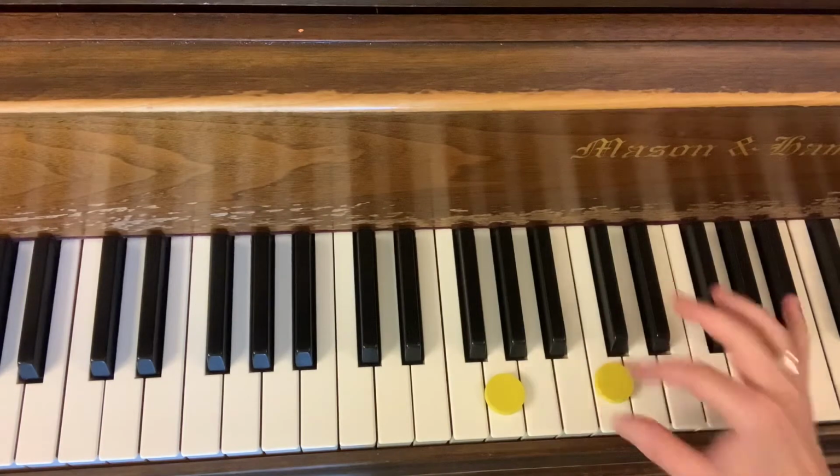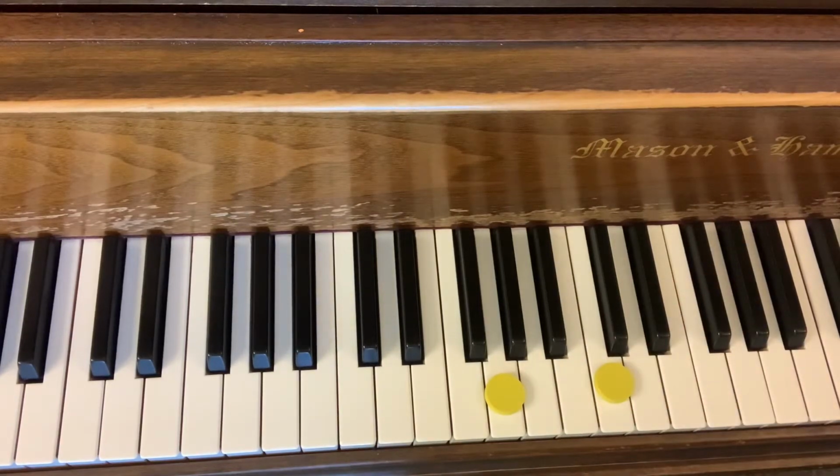We can go on. An interval of a fourth. 1, 2, 3, 4. Don't make the mistake of thinking of this as a second because there are two keys in between. It's going to be a fourth with two white keys in between. The next interval, of course, would be a fifth. 3 white keys in between, but when we count the bottom and the top note, as well as the keys in between, 1, 2, 3, 4, 5, an interval of a fifth.